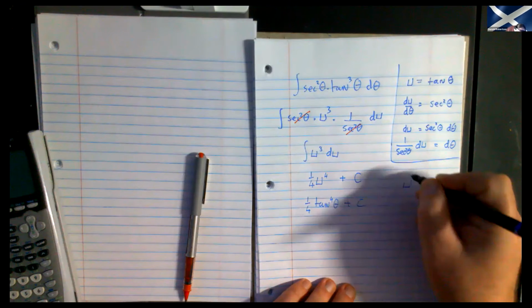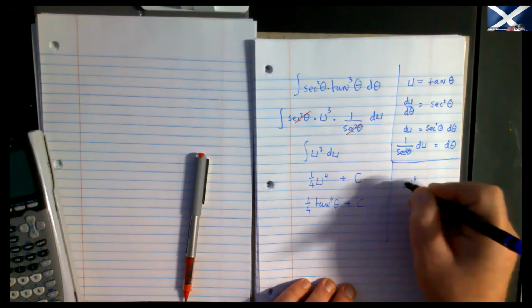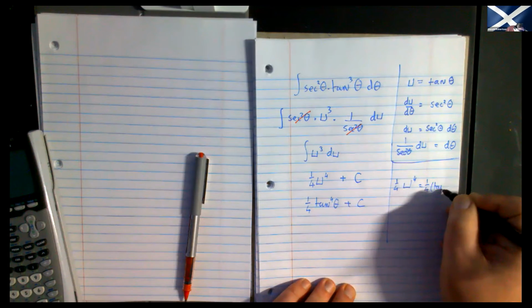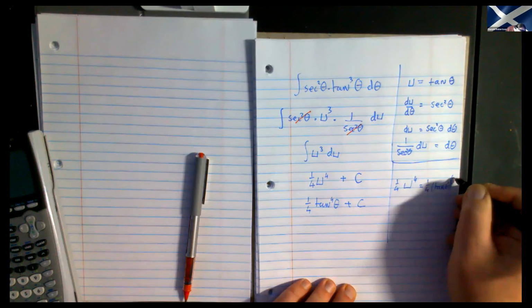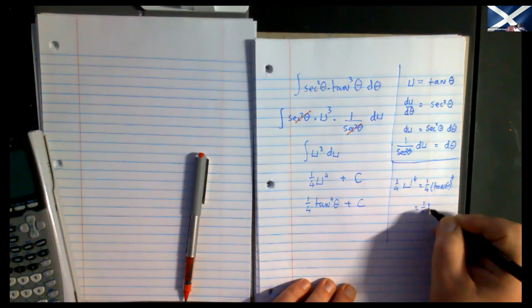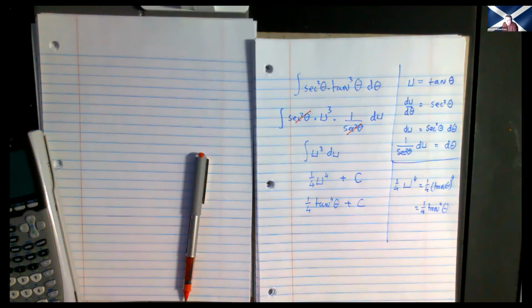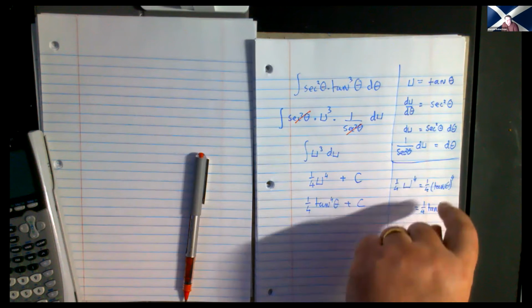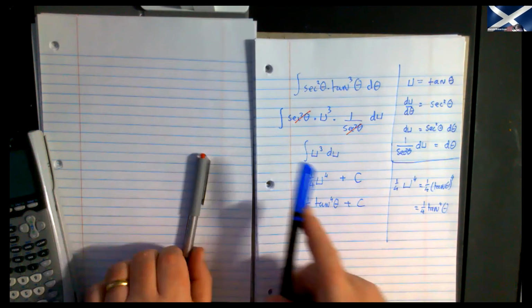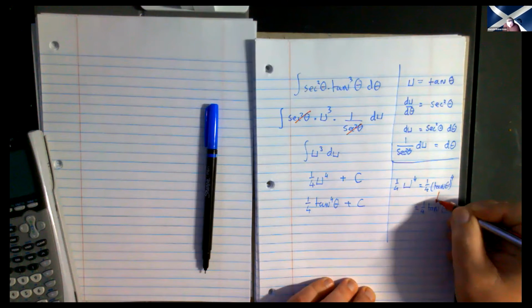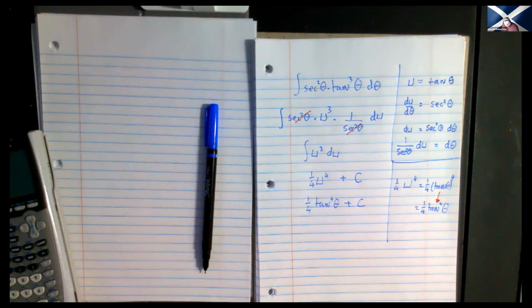Side issue. 1/4 u to the 4 is 1/4 tan theta to the power of 4. But in mathematics, when you deal with trig, don't you call it tan theta with a little baby 4? There. That guy is that guy. Have you any idea why mathematicians, and this is pretty much universally acknowledged, why this is always written like that?